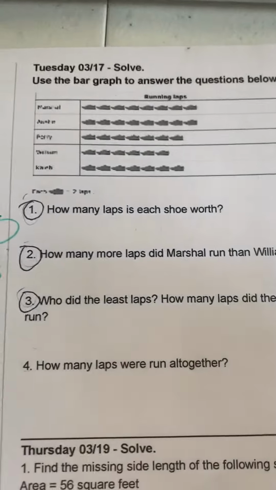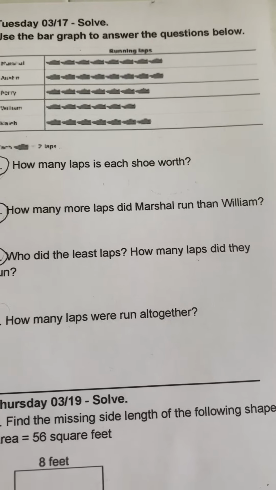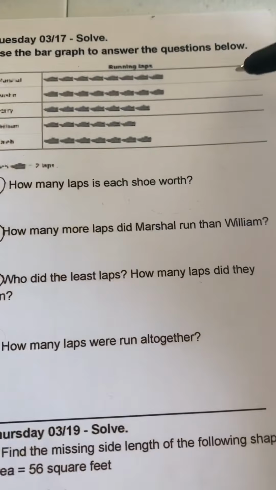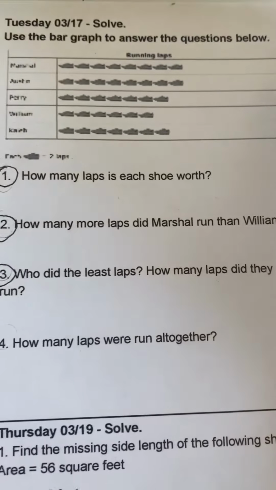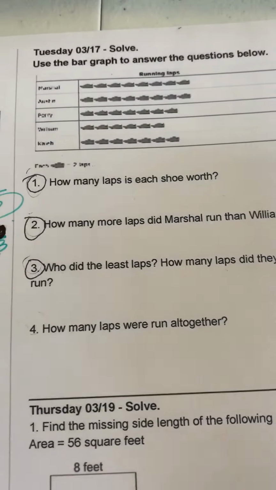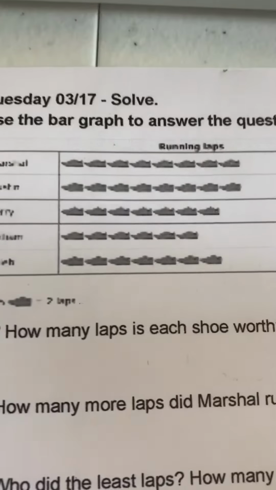Hi you guys, we're going to go ahead and review the homework that you did yesterday on the Google Slides. So the direction says use the bar graph to answer the questions below. This is actually a picture graph, so it should have said use the picture graph to answer the questions below. That was Miss Ledbetter's oops. Okay, but I'm going to go ahead and take a look at the picture graph.